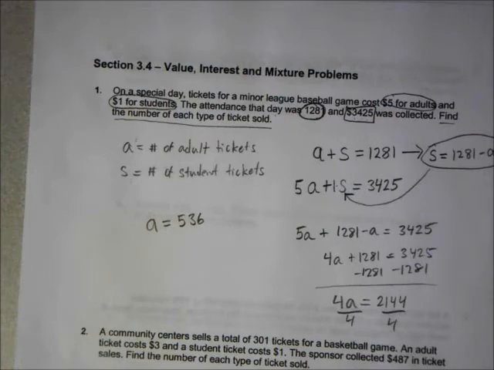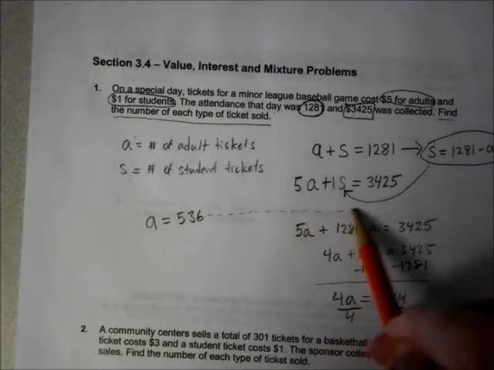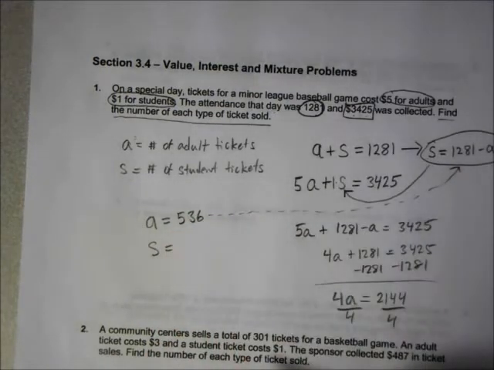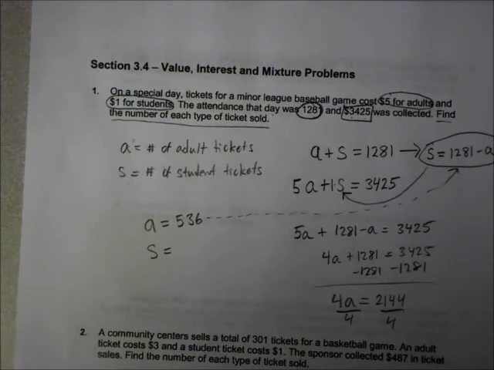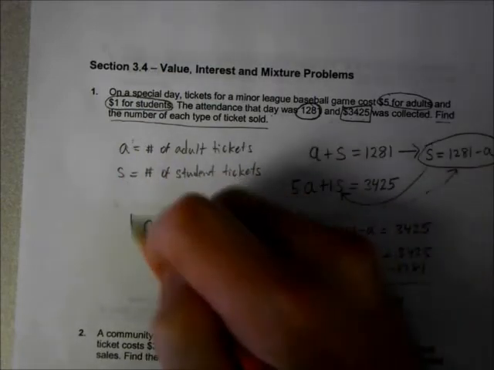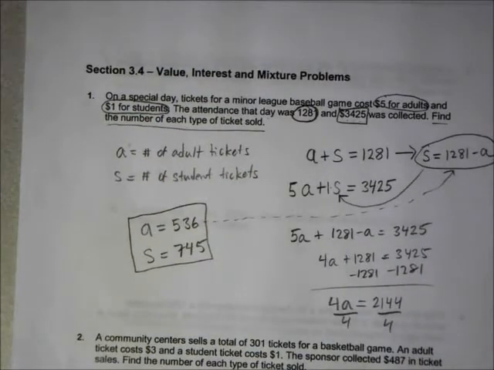So there were 536 adult tickets. I would now take that, plug it in right there, and the number of student tickets is 1281 minus 536, 745. Okay, so there's my answer.